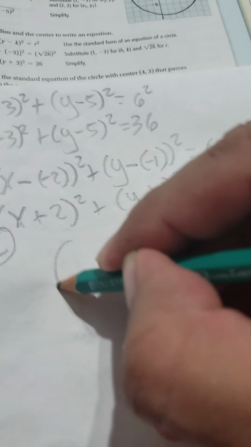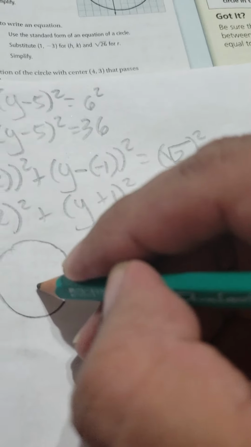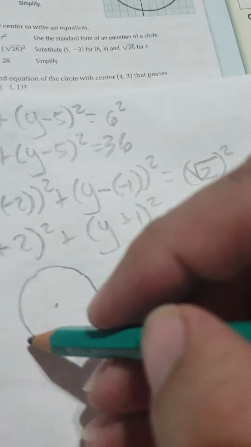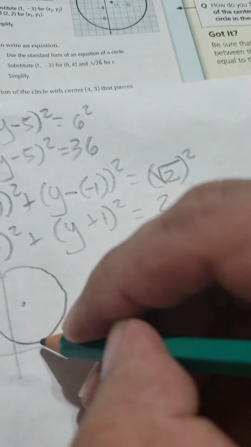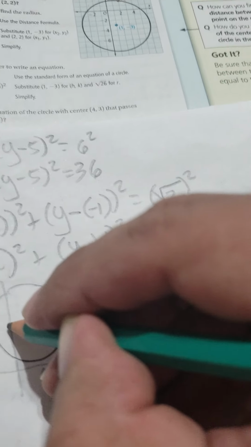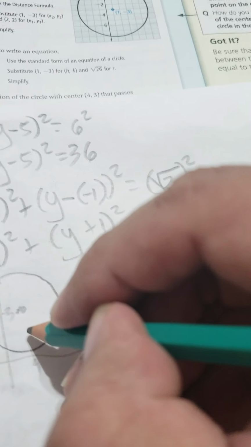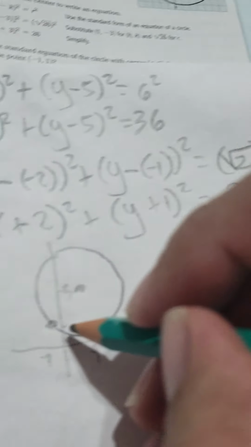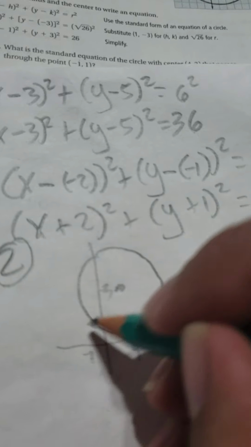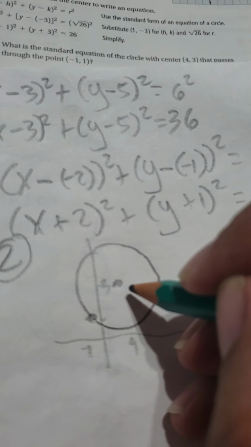We have a circle. When x is 4, y is 3. Here is the center. But it crosses the point (-1, 1). This is the point (-1, 1), and this is (4, 3).